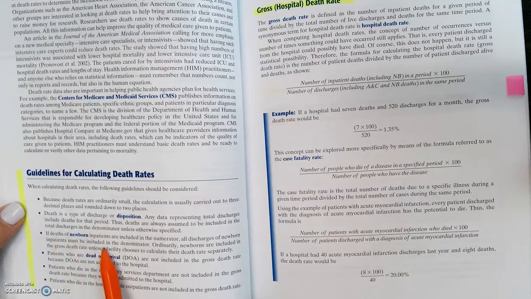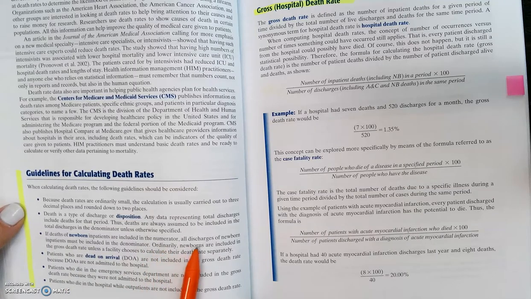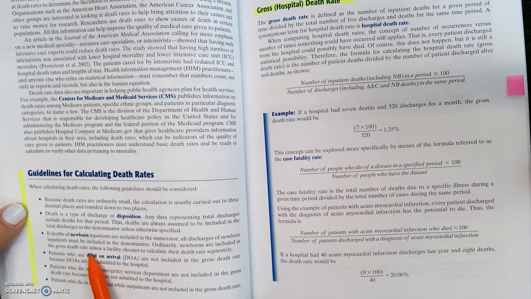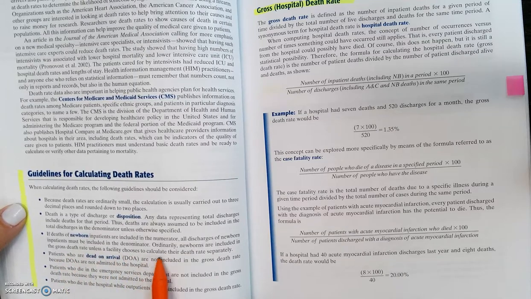Deaths of newborn inpatients are included in the numerator. All discharges of newborn inpatients must be included in the denominator. Ordinarily, newborns are included in the gross death rate unless the facility chooses to calculate their death rate separately. Now, a special note about newborns.